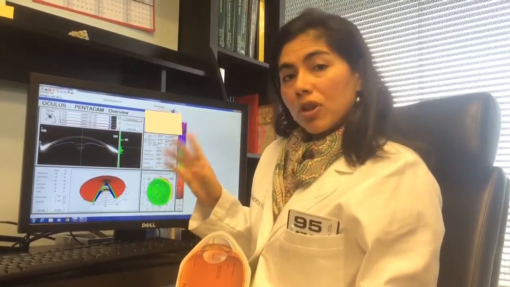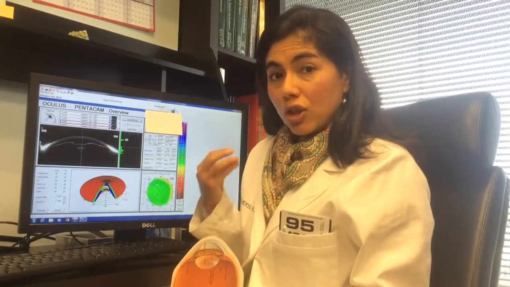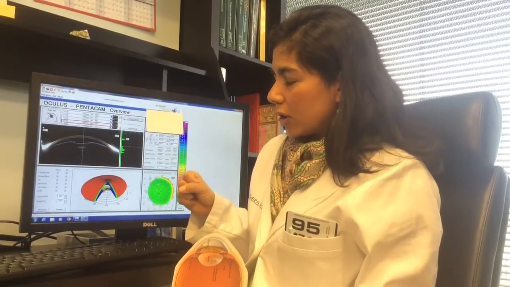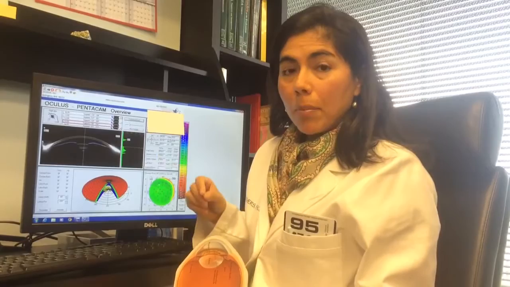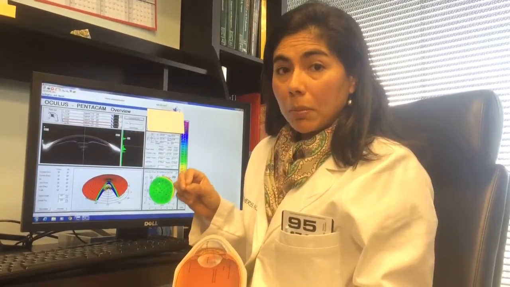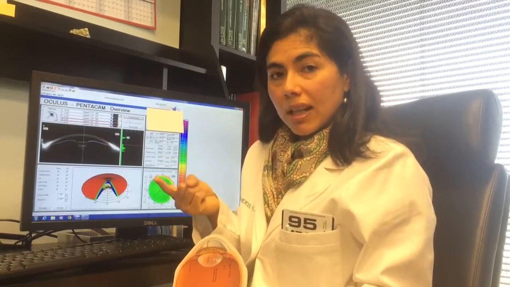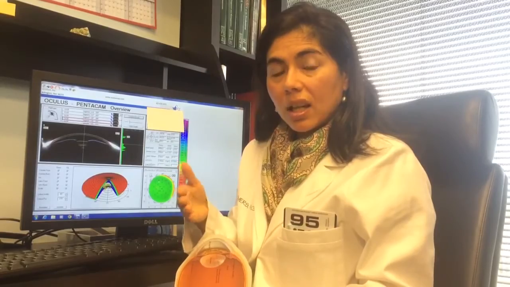When we look at the parameters on this test called the Pentacam, which actually shows us the actual eye and the angle, we know after many studies that have been published in the literature, the normal volume is more than 171 cubic millimeters. This patient has 74, which we know is very decreased. If it's less than 100, we know that there's an increased risk of something called acute angle closure glaucoma.